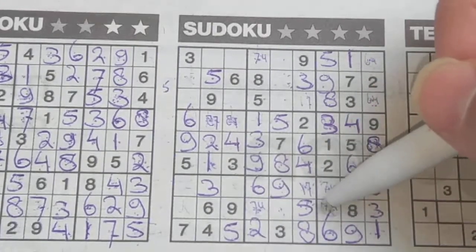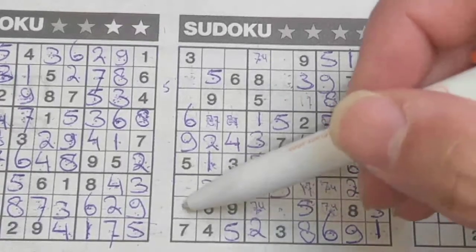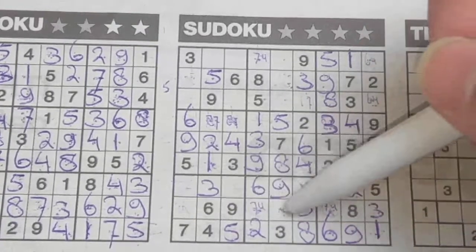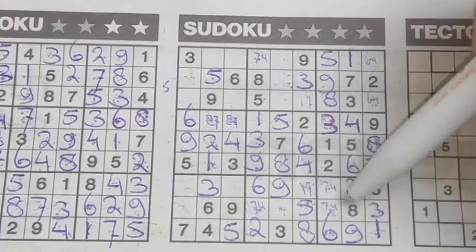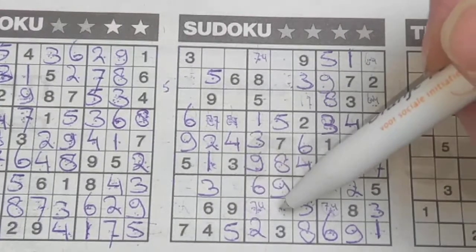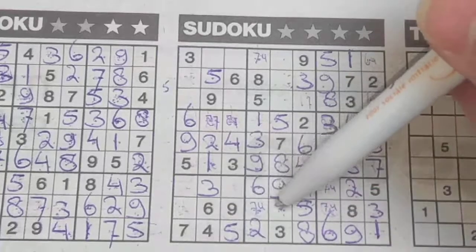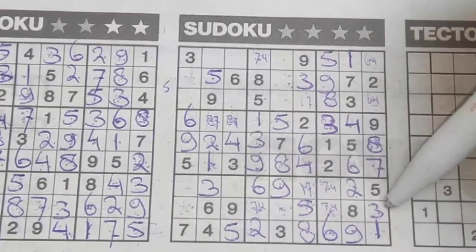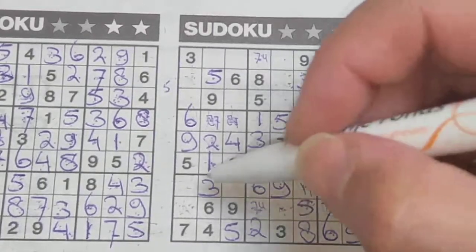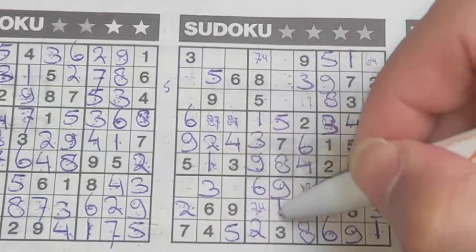Two boxes with 7 and 4, so these two boxes should be the same. 7 and 4 are missing, so these two should be the 1 and the 2. 1 and the 2 are missing in this row. We have a 2 here, so no 2 there. 2 should be here, and the 1 goes there.